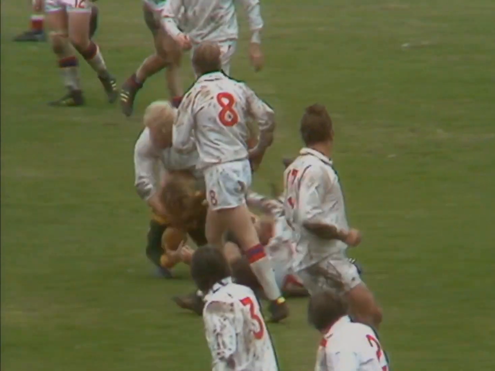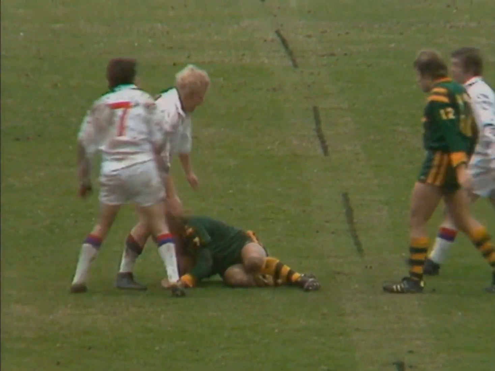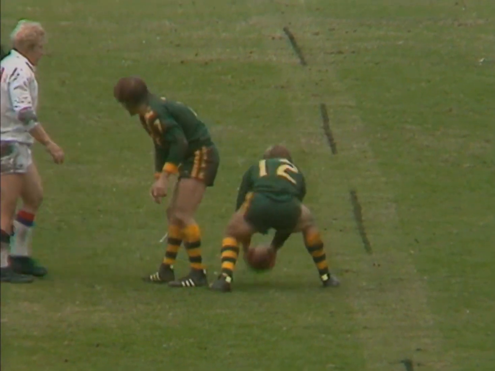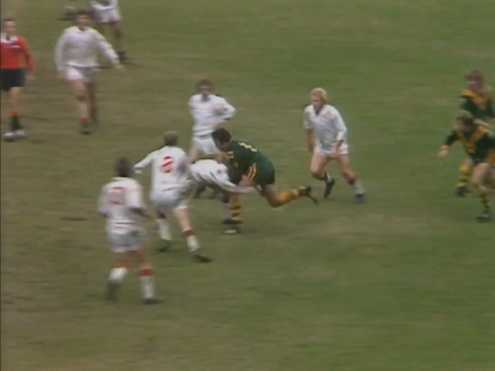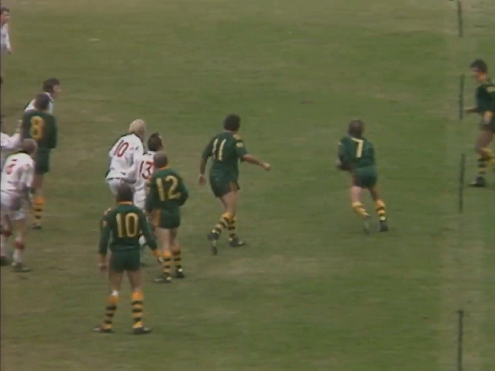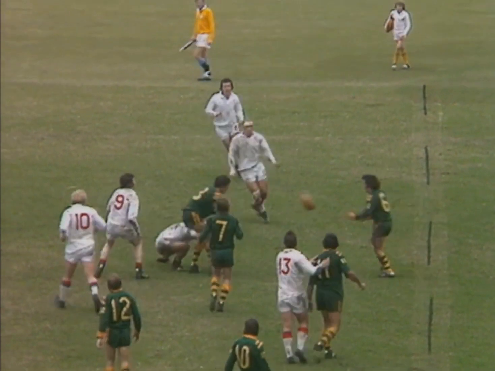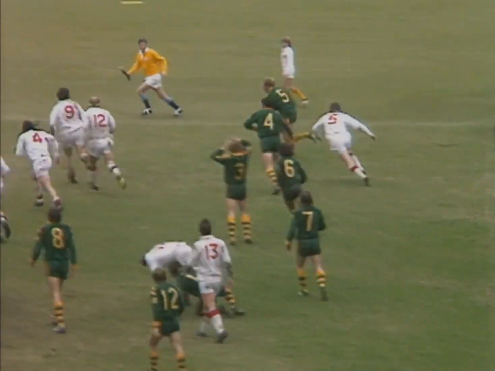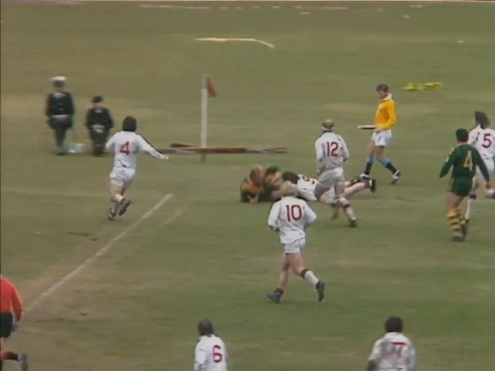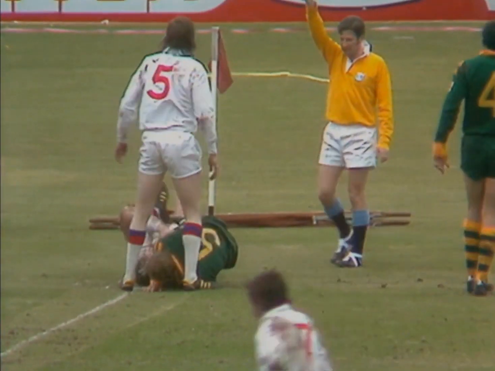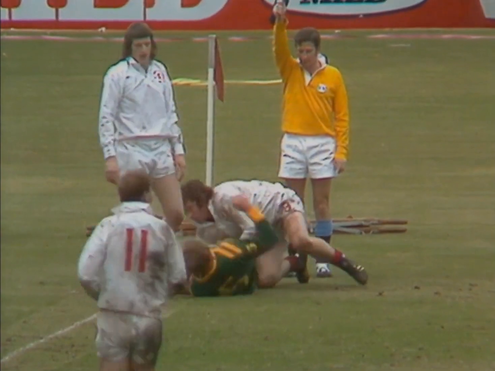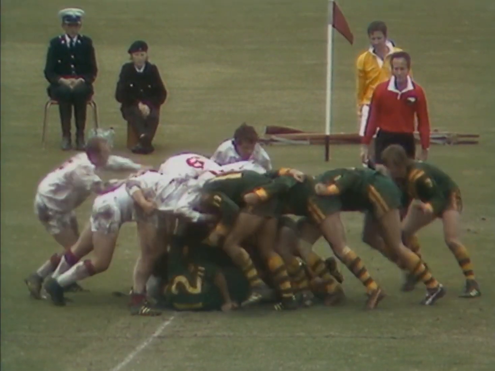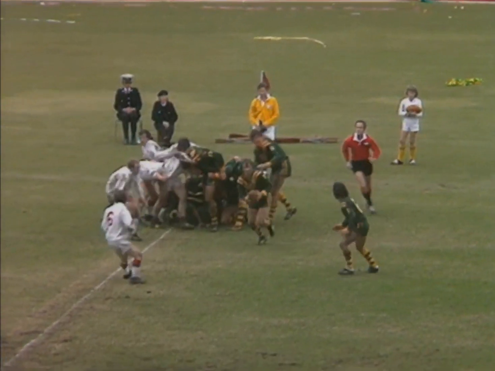Rhodonicus now. Lang. Beetson. Rhodonicus. Randall. Pick up. Fulton. Cronin. And Rhodes on the wing. Nichols across in cover defence. Good tackle by Nichols, taking the Australian into touch. Good work. Australia's ball. We're approaching half-time.